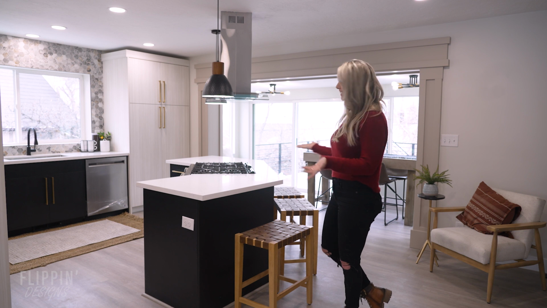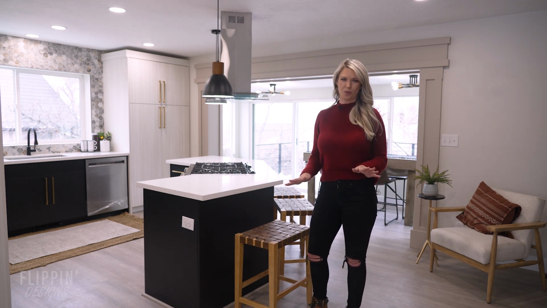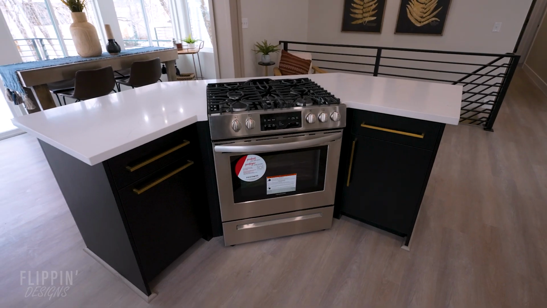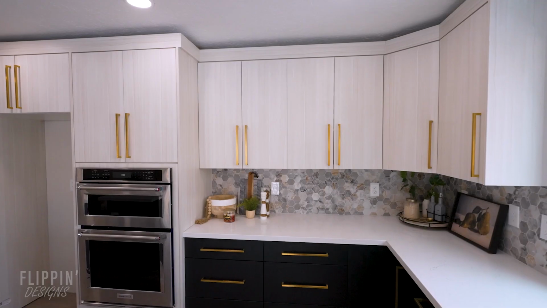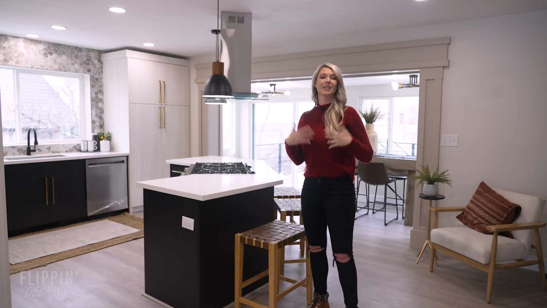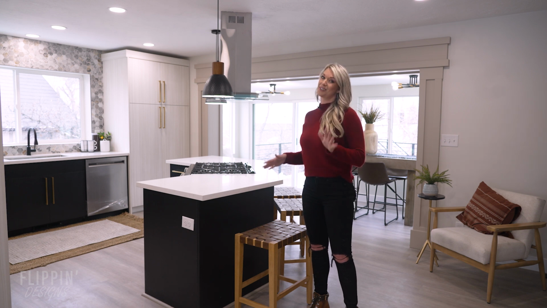Ta-da! Right? Does this not look and feel, more importantly, so much warmer? And that's what texture change, that's what juxtaposition does. It simply allows you to create a texture that makes you feel like it's warm, like it's homey. It's not so stale. This is what staging does to all properties.